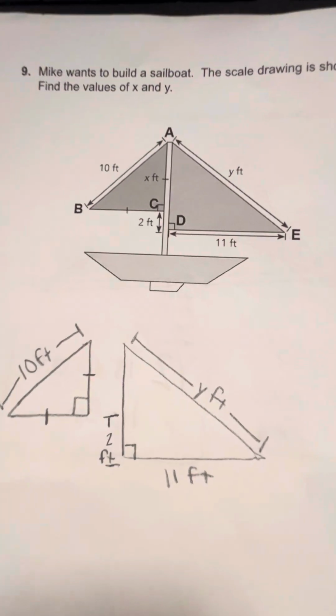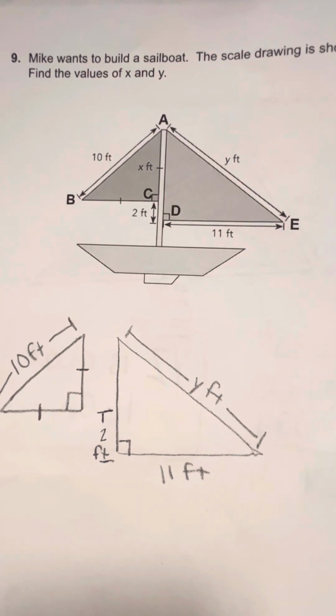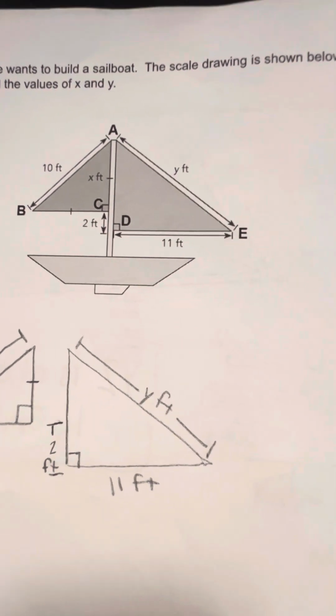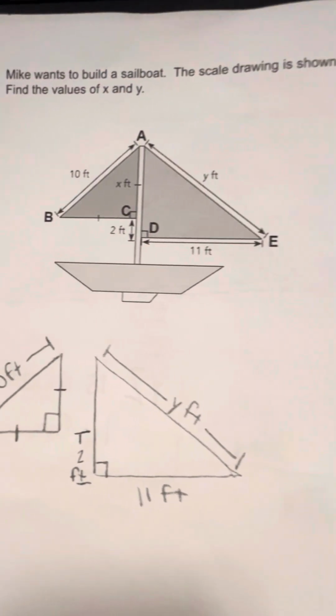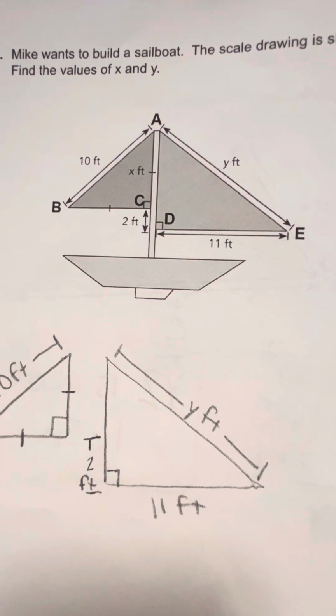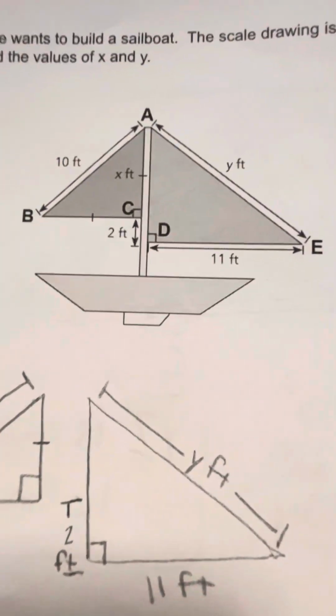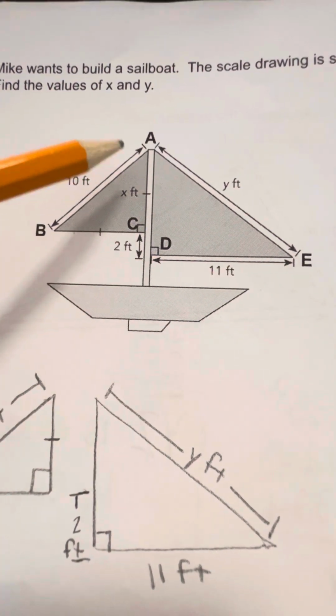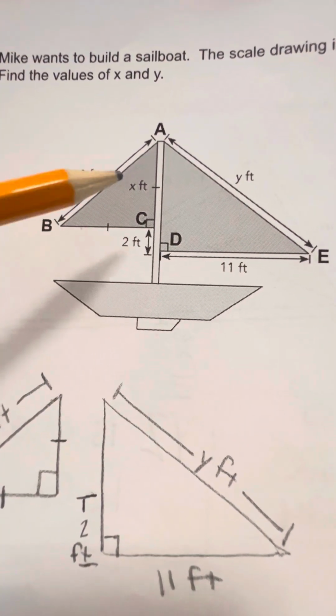All right, so we're trying to do an application problem where we have Mike who wants to build a sailboat. So you can see his sailboat design right there. And the scale drawing is shown below, and we're asked to find the values of x and y. So you can see we have two different right triangles right here. We have the smaller one, and we have a larger one. And so we have some pieces of information here.